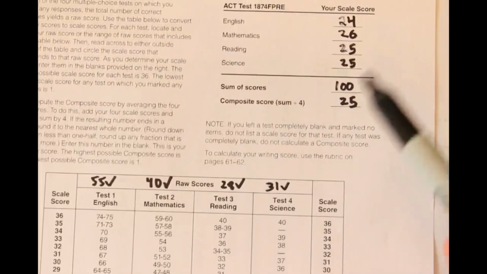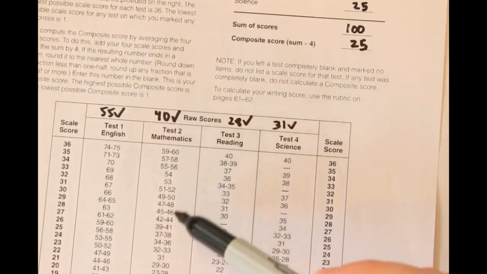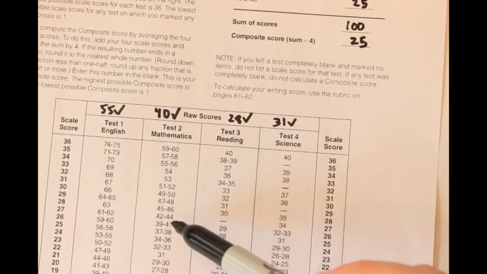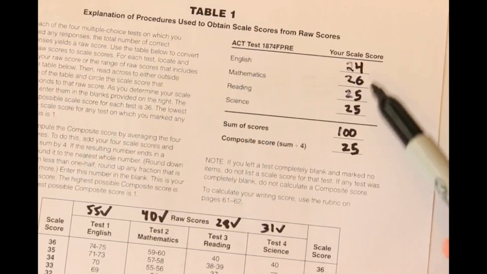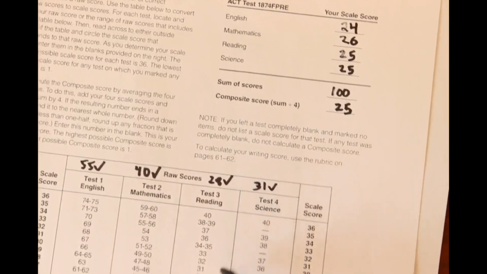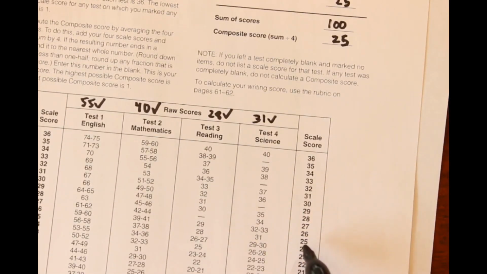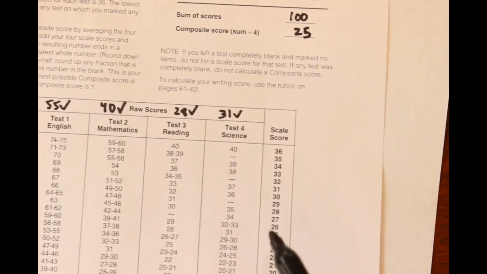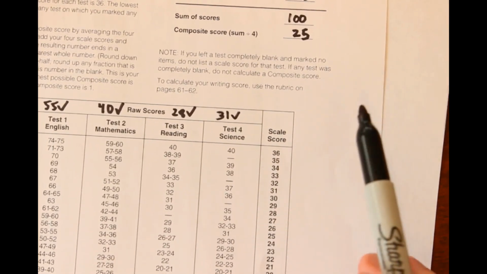And you're going to write this up here in the upper right-hand corner. 40 right on the math, look here, that's 40. Go across, that's a 26. So we write the 26 up there. On the reading, there were 28 correct. That translates to a 25. And on the science, it was 31 correct, and that also translated to a 25.